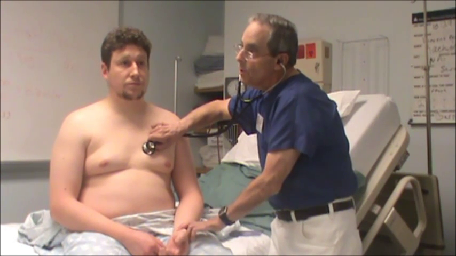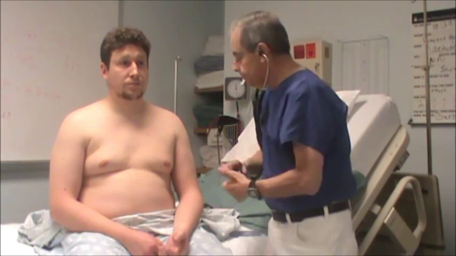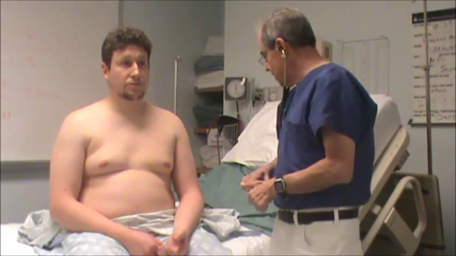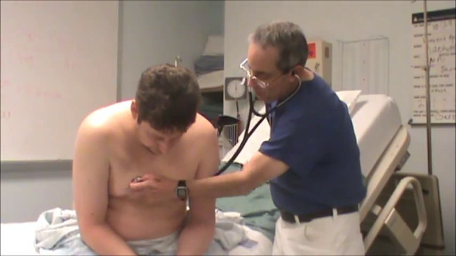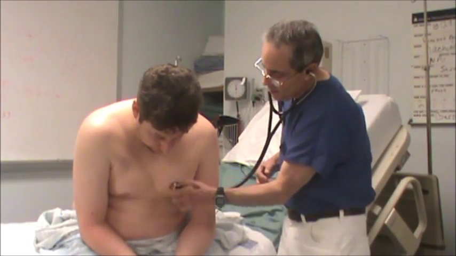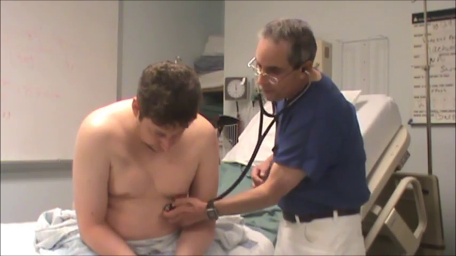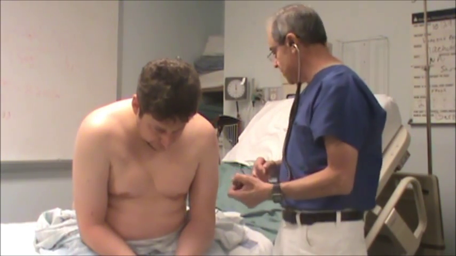You should feel a pulse for every apical heartbeat that you hear. After you completed your pulse deficit, do your auscultation with the patient leaning forward. So can you lean forward? And you would, once again, do your 4 areas of the heart with the diaphragm and then with the bell.